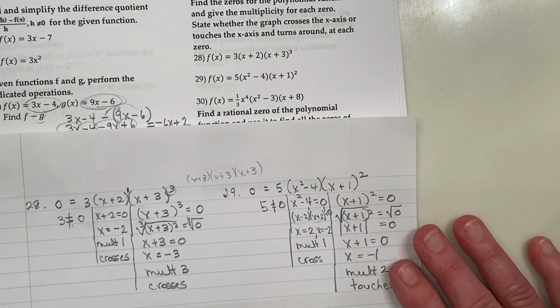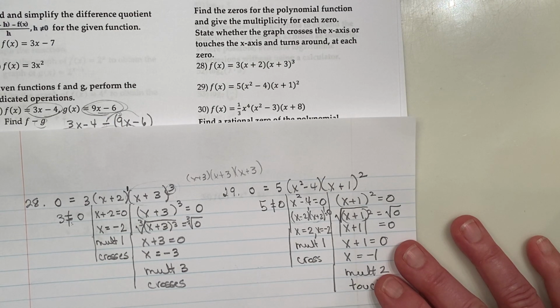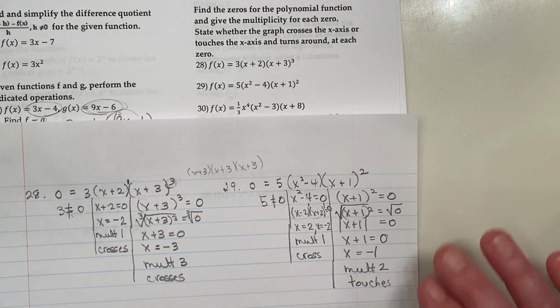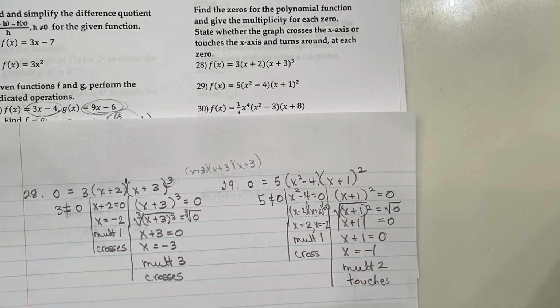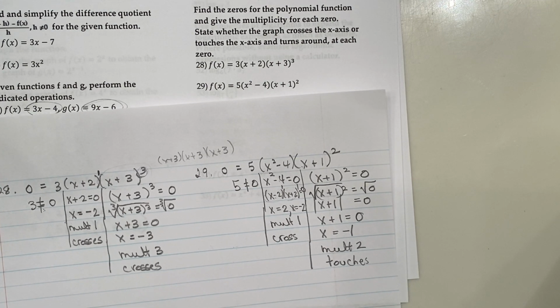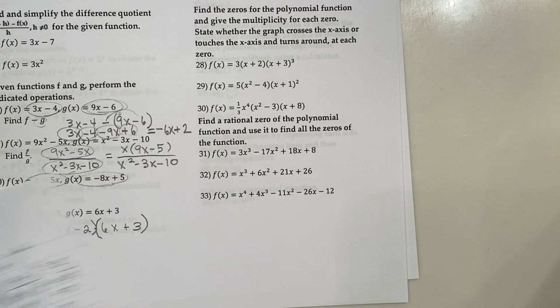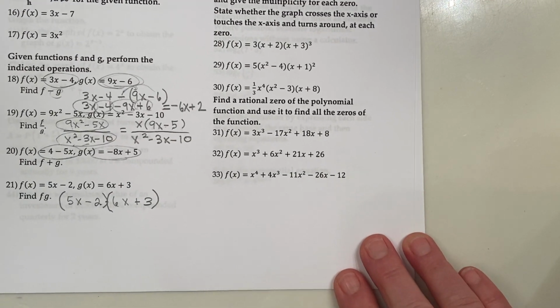Okay, and then I think I'm going to leave 30. You have the idea and hopefully a reminder of how to find zeros and multiplicities and discussing whether a graph crosses the x-axis or touches the x-axis at each of those zeros. So I'll leave 30 there. Of course, I'll have office hours too before the final, so if you're struggling with 30, we can certainly talk then as well. Let's go to the next group of problems.